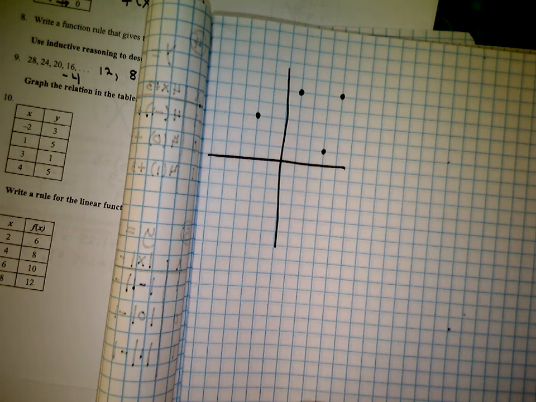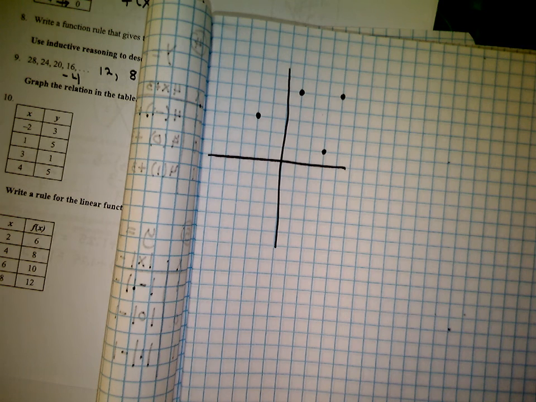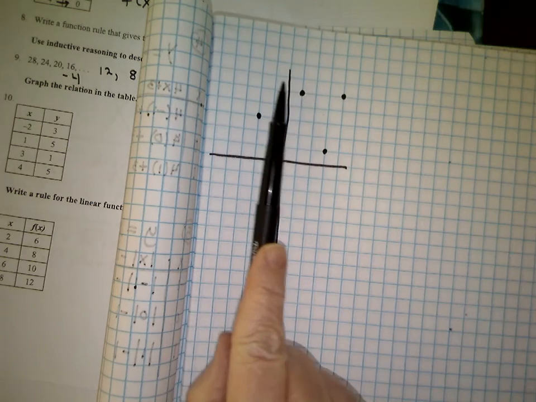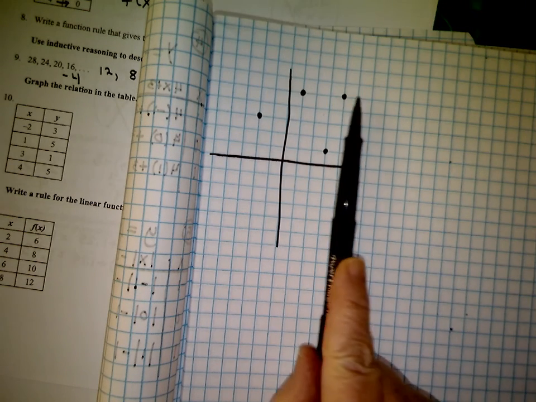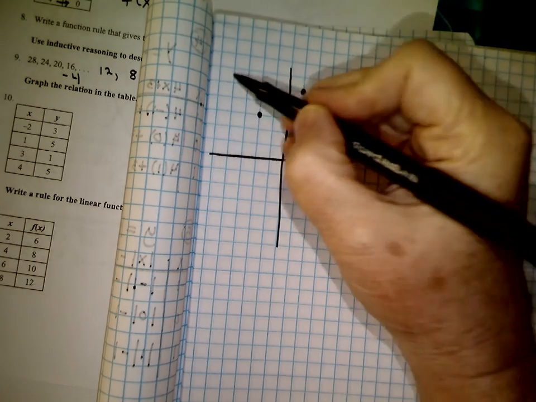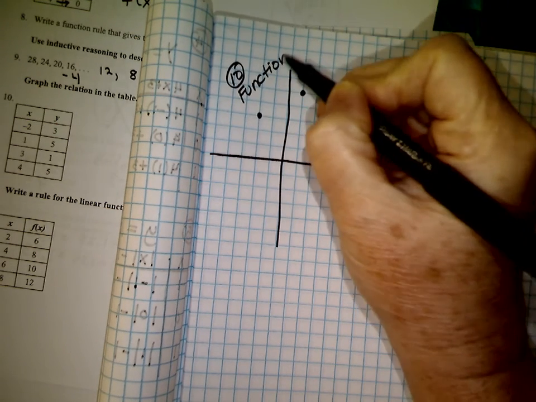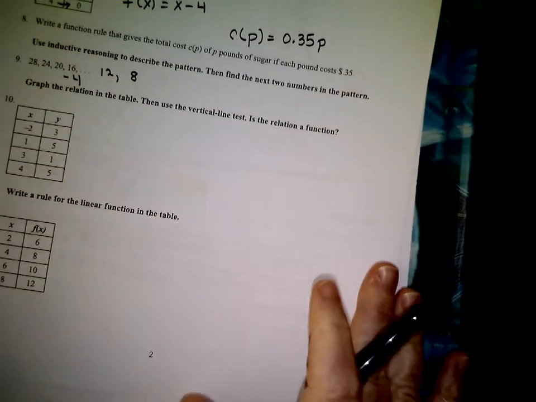If the x numbers are the same, what does it cause to happen in the graph? They're stacked. So a vertical line will touch them twice. Does that happen anywhere? So this is number 10. Yes. No, sir, it's not linear.